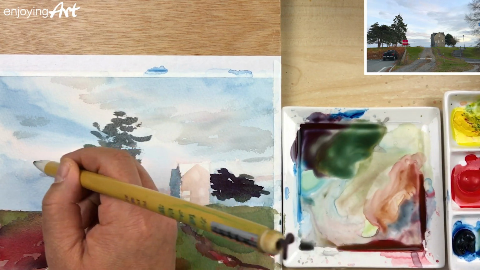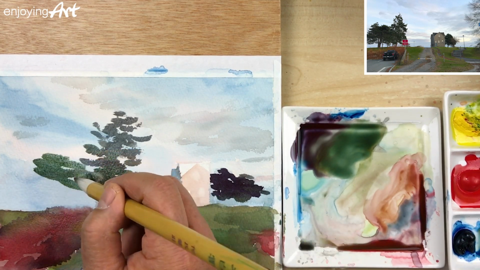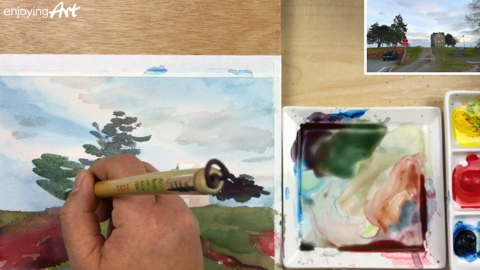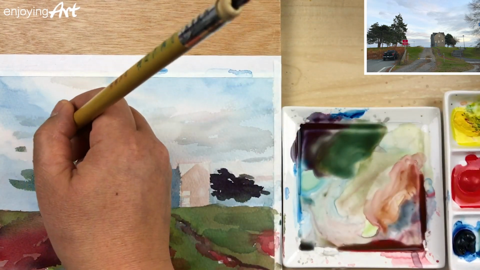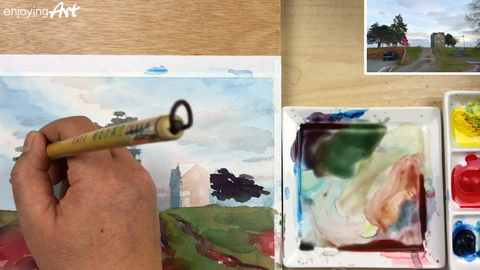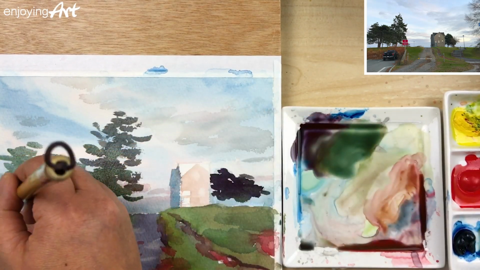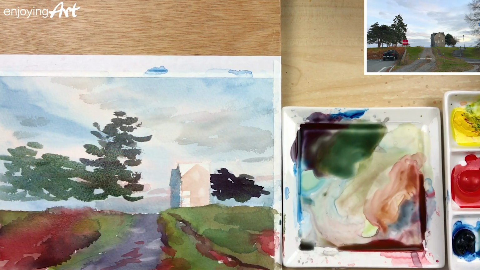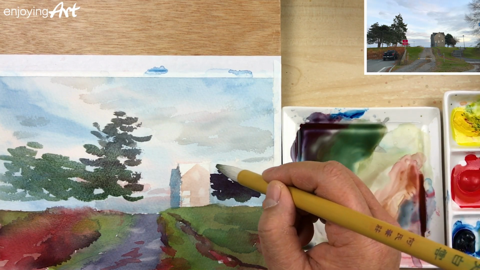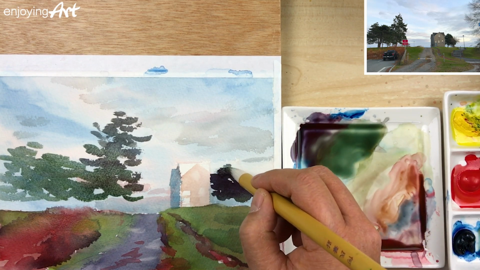Now I come to this side. And we're gonna make some darker color after. So think about the shapes. That's good. Now I'm gonna make some darker color over here. Have a little color, a little bit lighter too, on the top.